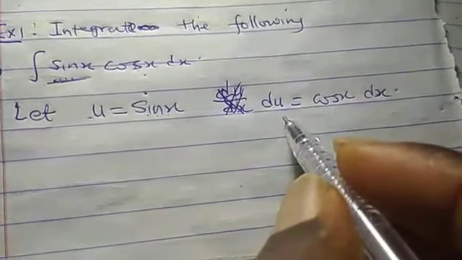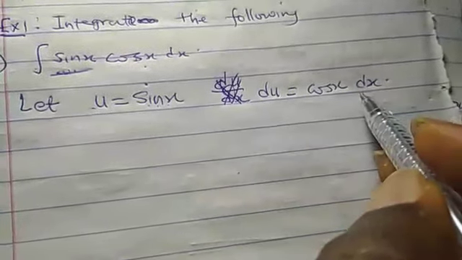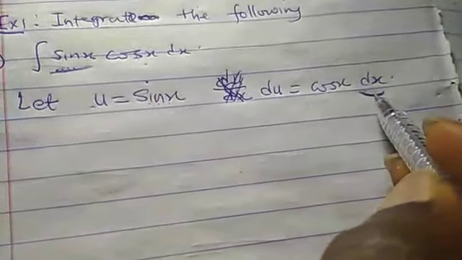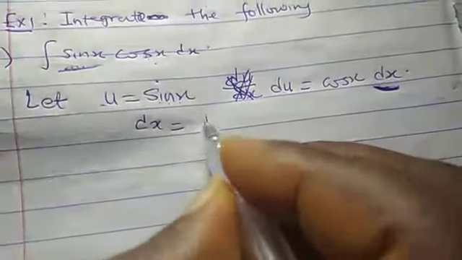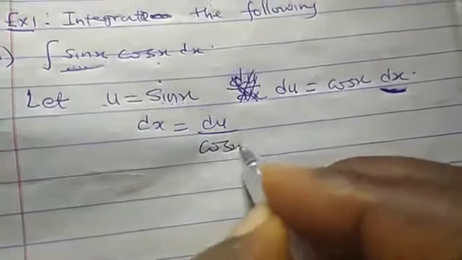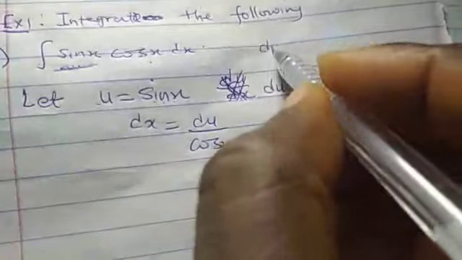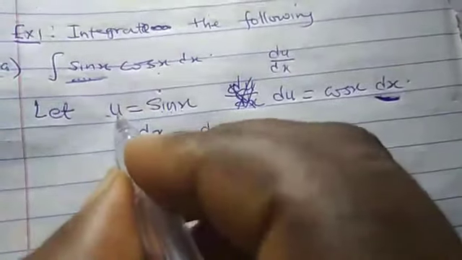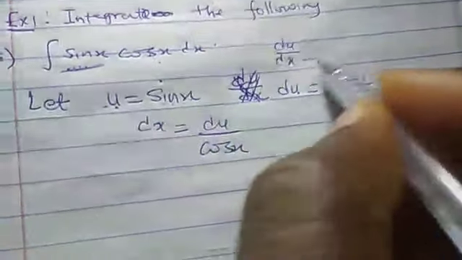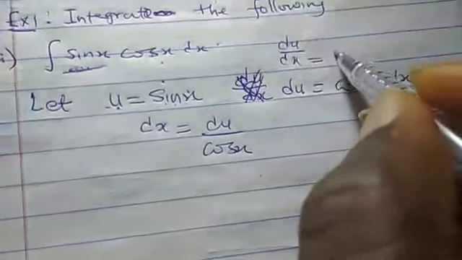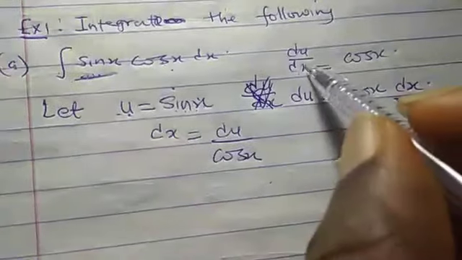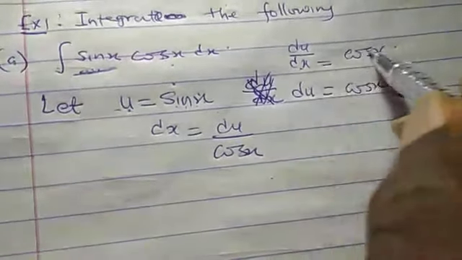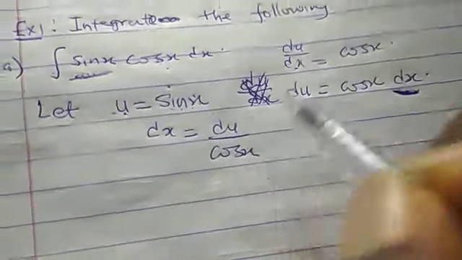The third step now is that you make dx the subject of the formula. How do you do that? You say that dx is equal to du over cos x. This one can still be du dx. If I differentiate sin x, I will say du dx is equal to cos x. After that, I will make dx the subject of the formula. I will just need to swap, which will give me this.